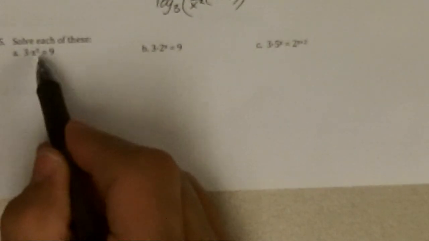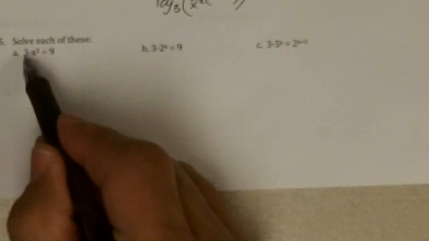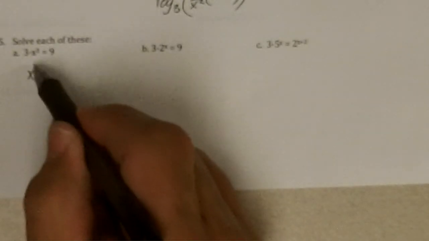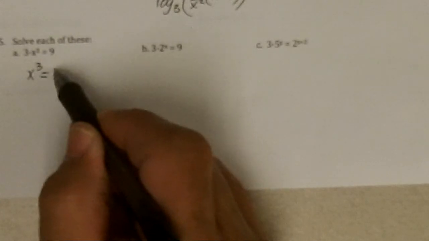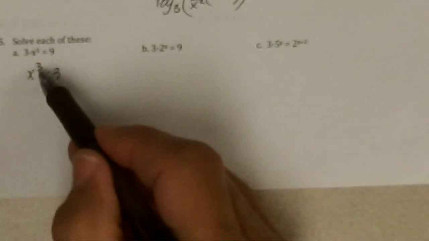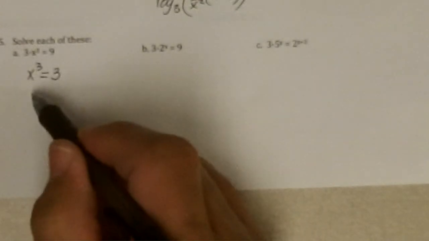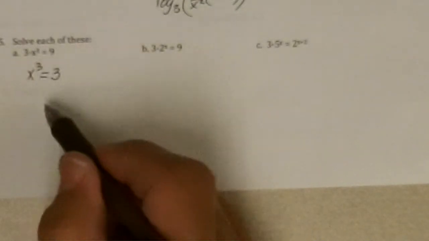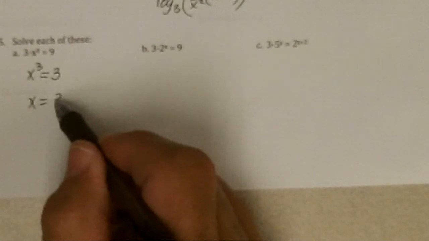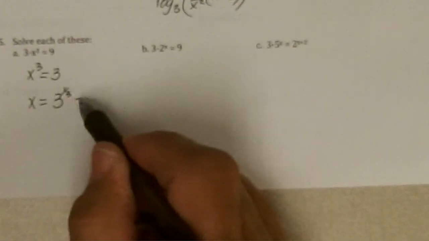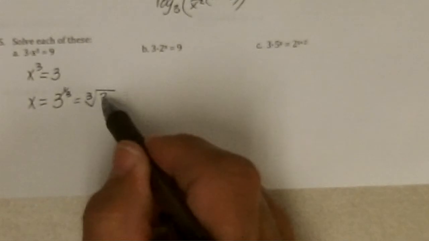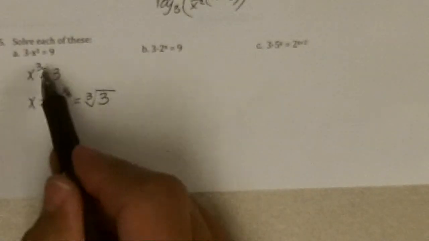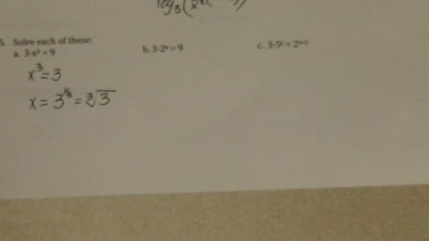When x is just the base, this should be able to do it with simple algebra 2 stuff. Divide both sides by 3 and we get x to the third equals 3. And then to get rid of the power of 3, we take the cube root, or to the 1/3 power, and we get x equals 3 to the 1/3, or cube root of 3. And it's not plus or minus on the cube root. If it was square root or fourth root, then we'd have to put plus or minus, but not cube root or fifth root or any odd root.